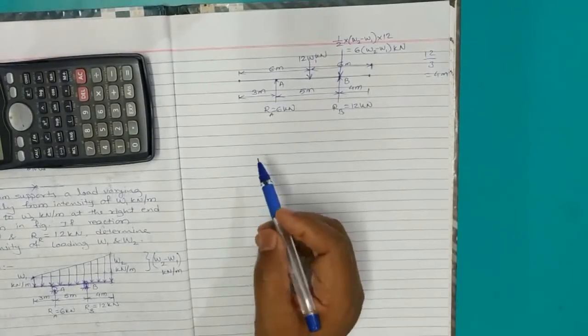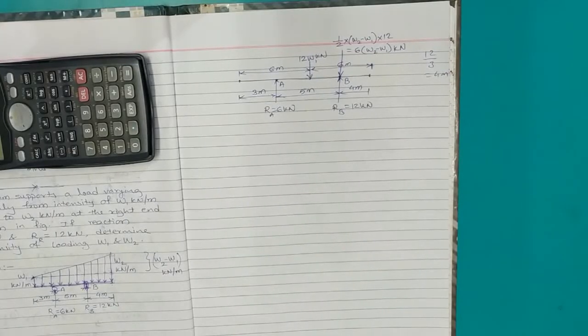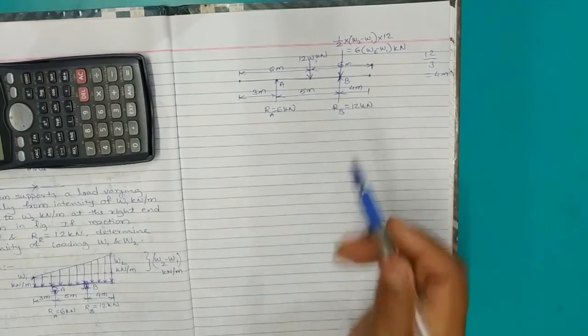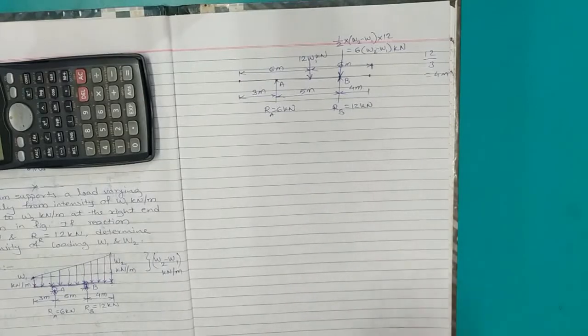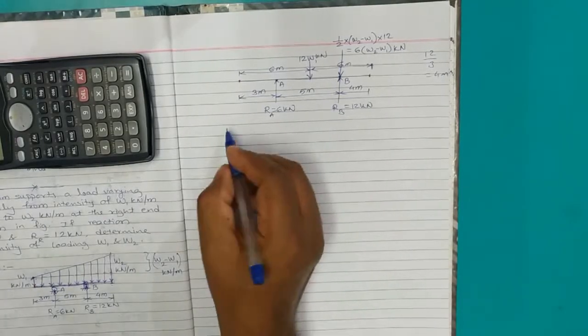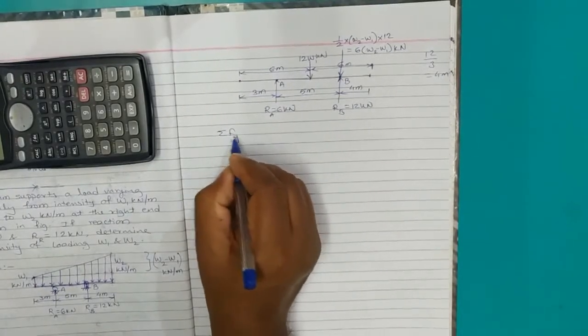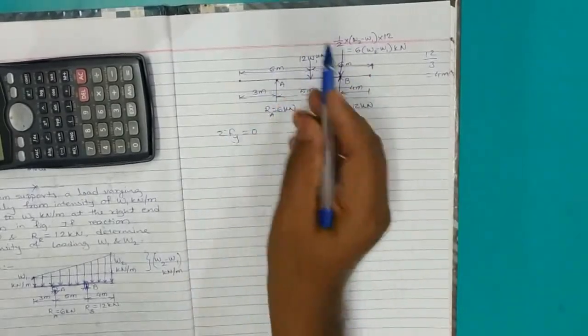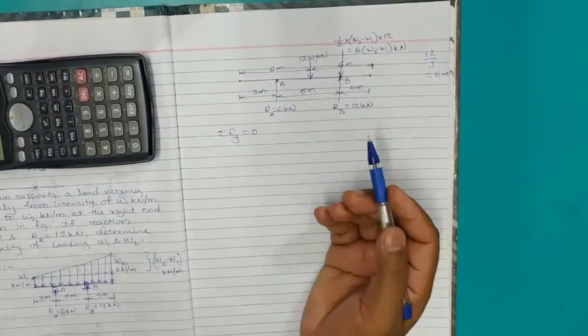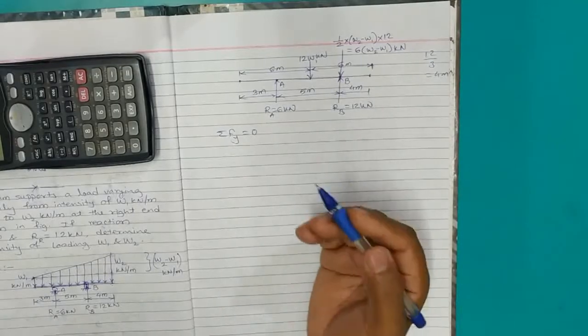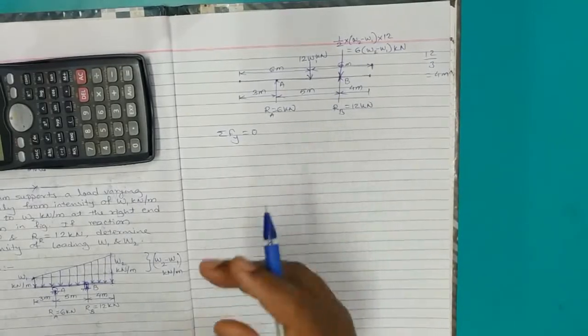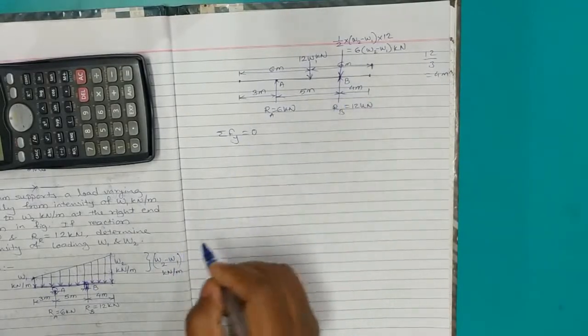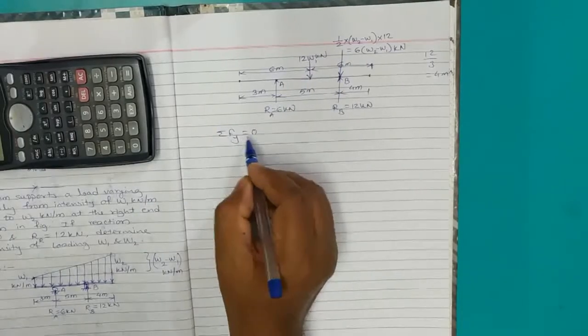Clearly we can see that we'll have to use two conditions for finding out these two unknowns, W1 and W2. Let's begin with summation Fy equals to 0. Because all the given forces are vertical, we cannot use summation Fx equals to 0. That is not going to give us any unknown from the given question. So let's apply summation Fy equals to 0.